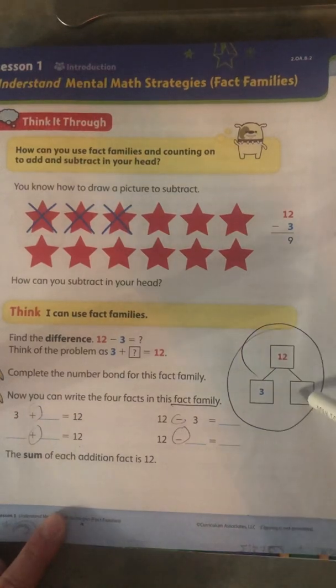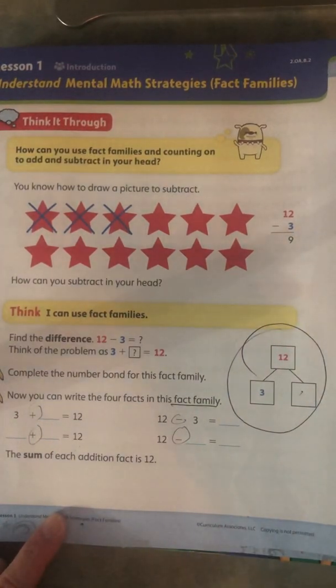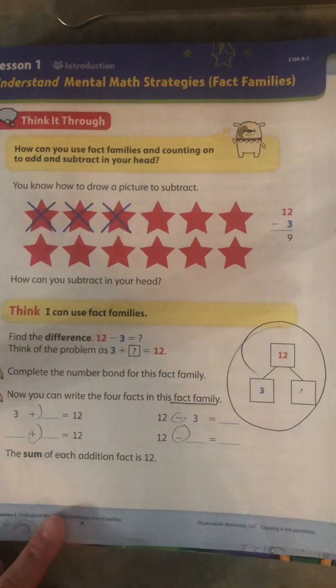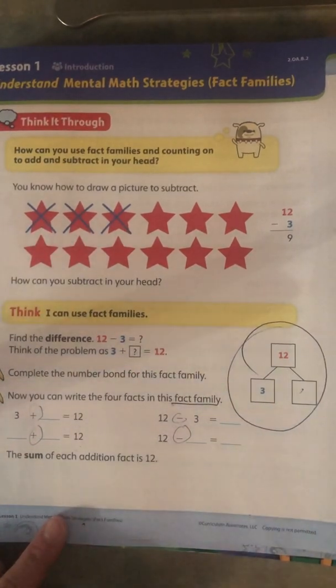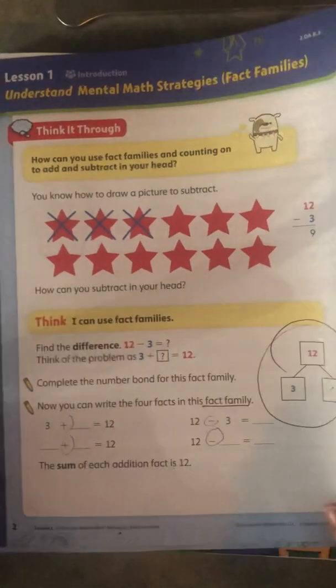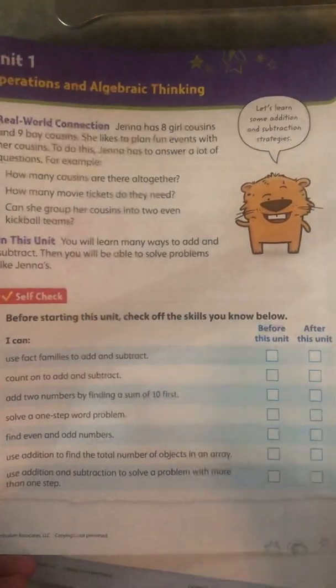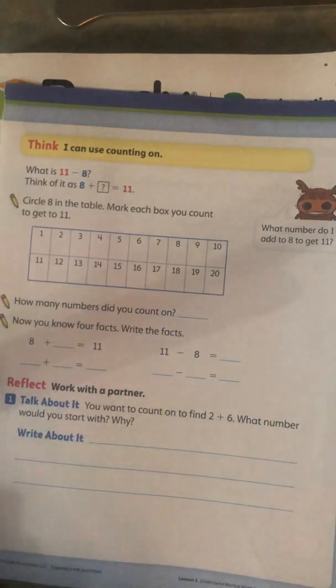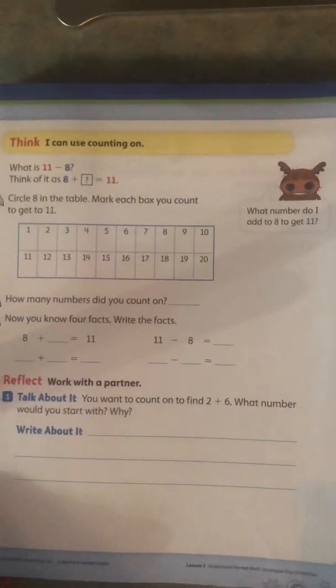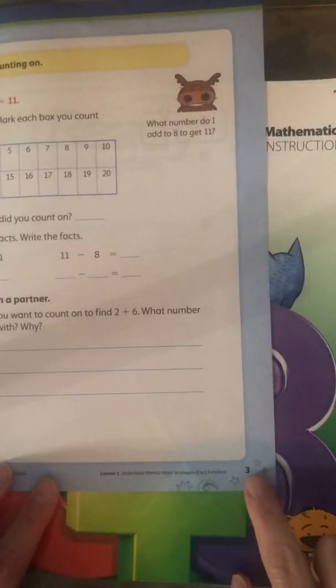This number right here, Mrs. Hogan isn't going to tell you yet because I want you to think about that. On the other side, it's nothing that you have to worry about. If you want to do this little checklist, go for it. That'd be awesome. We're going to do one more page today. So you're going to do page 2 and page 3.